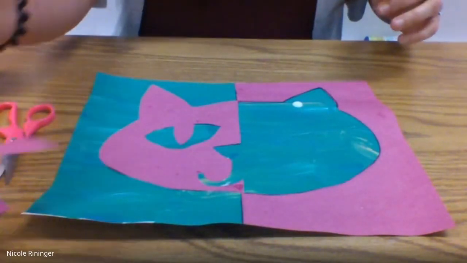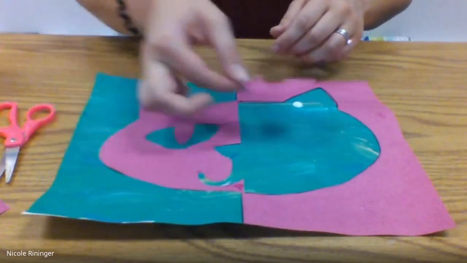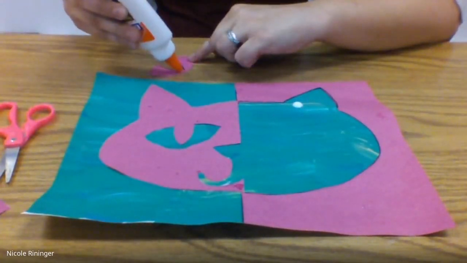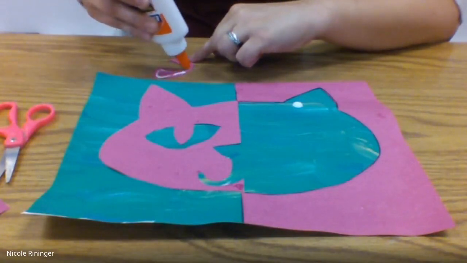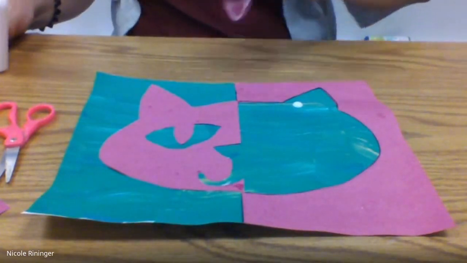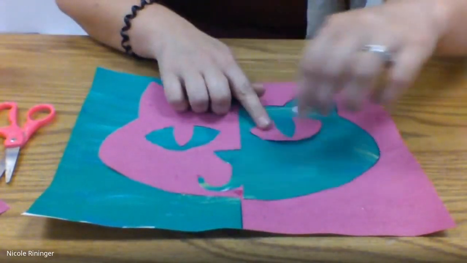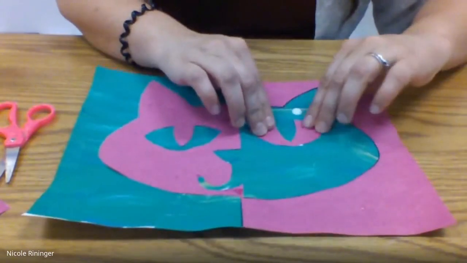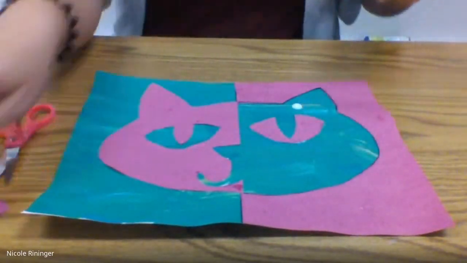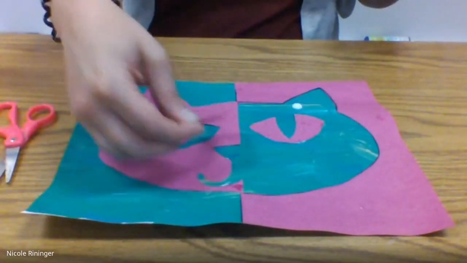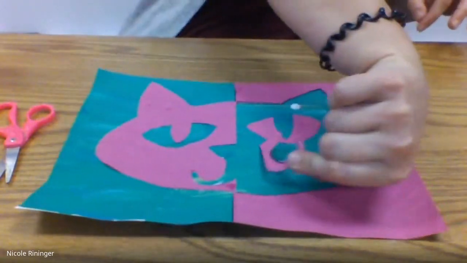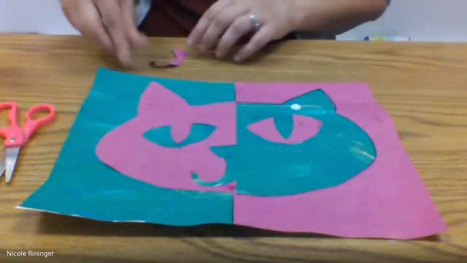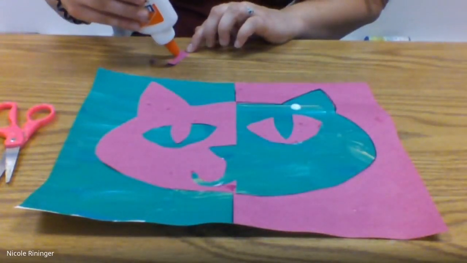The next biggest piece is the eye. So it's going to go right about there. So I'm going to put glue on it. Just stick it on. And then finally, I want to do the nose and the mouth. So if it matches like this, I'm going to have to put glue on this side so I can flip it over like that. So I'm going to put glue on it.